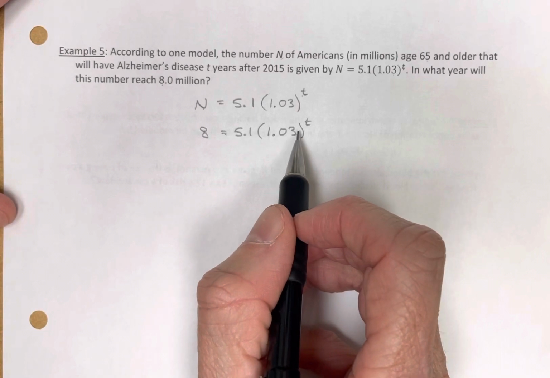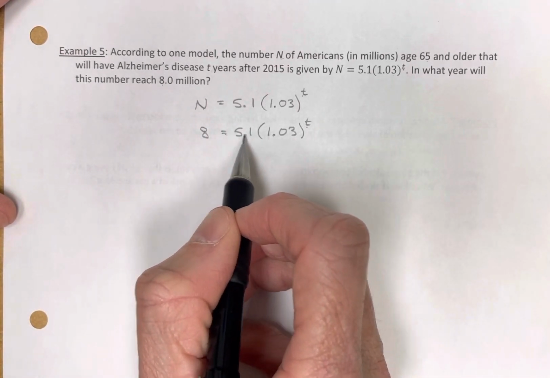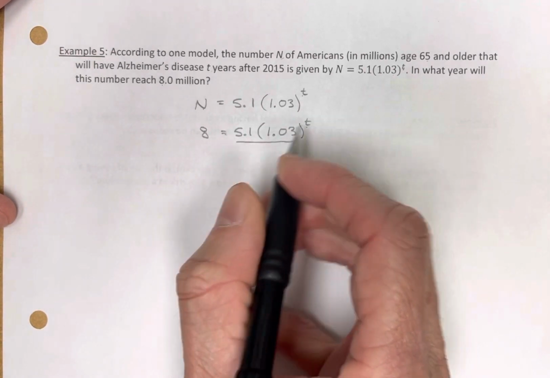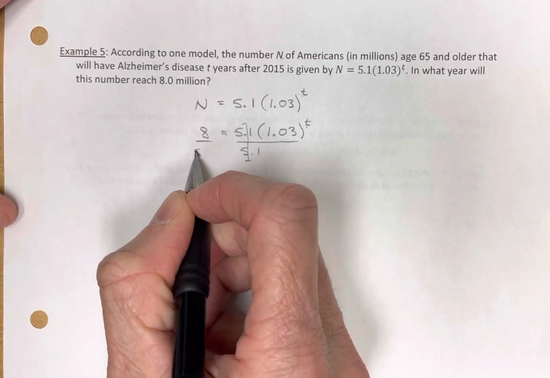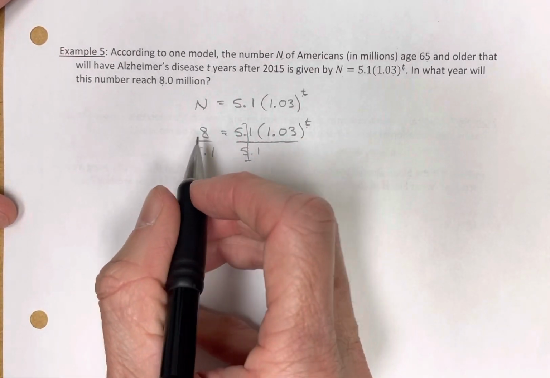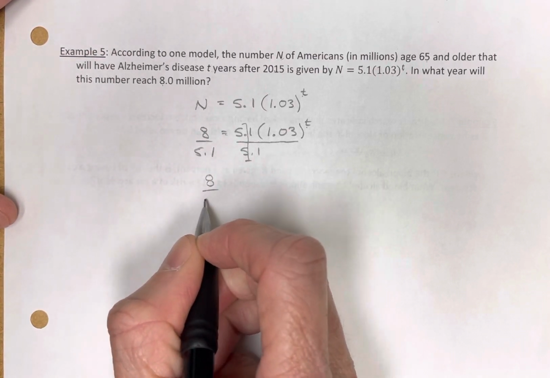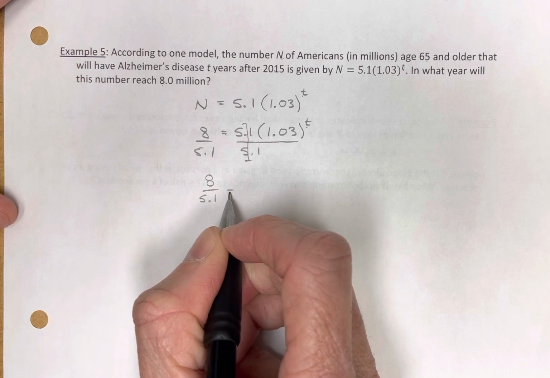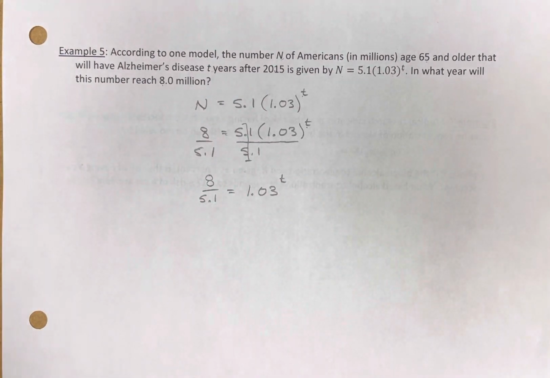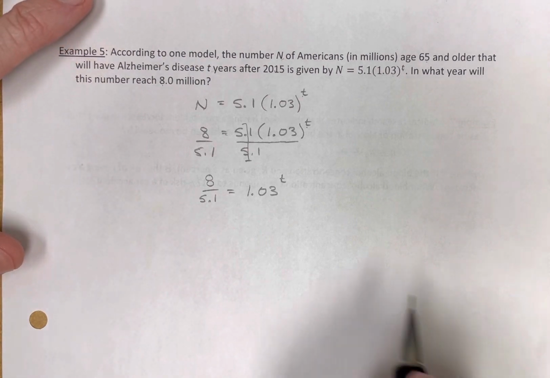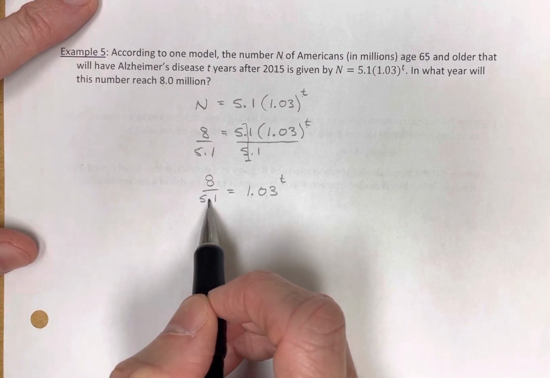Before I can switch this to the log, the inverse function, to get at the exponent, I need to get that 5.1 out of the way. It's being multiplied, so let's divide it. I'm going to leave the number as 8 over 5.1. I'm not going to result in an approximation. I want to get the real answer, and I'll round later. So 1.03 to the t is equal to 8 over 5.1.